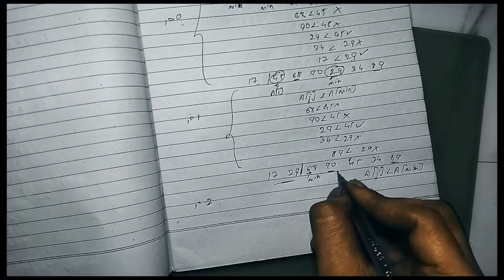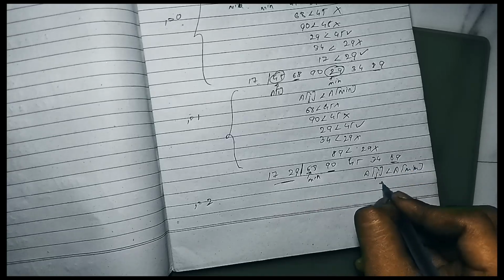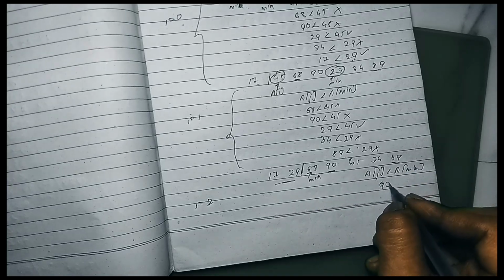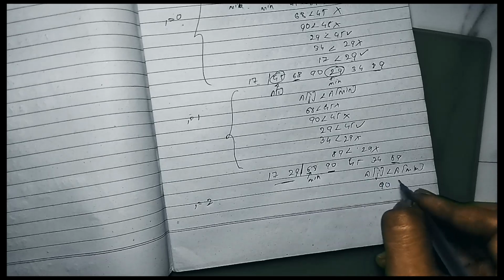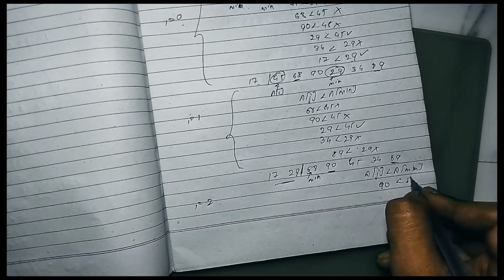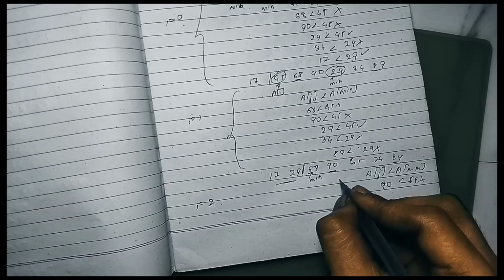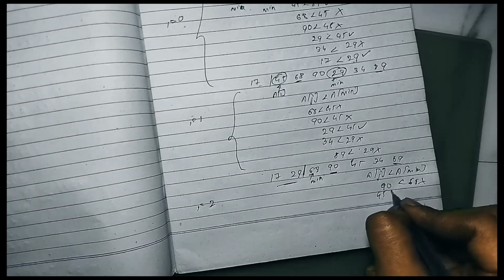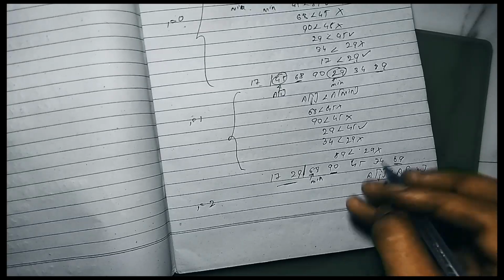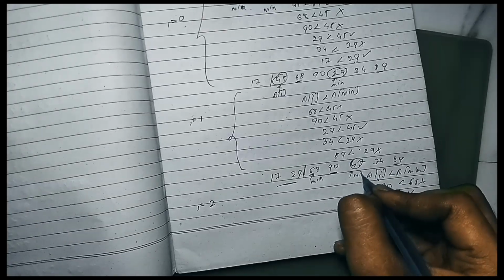Whether j runs from 90 to 89, now whether 90 is lesser than minimum, which means 68? No, this condition is false. Then again j will be incremented to 45, whether 45 is lesser than 68. Yes, this condition is true, so the updated minimum is 45.